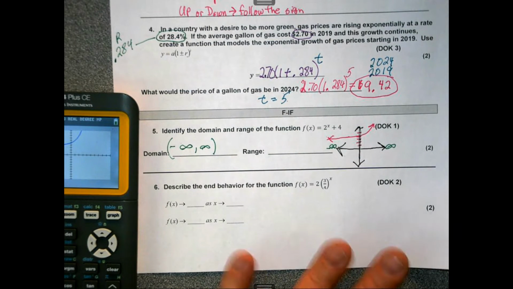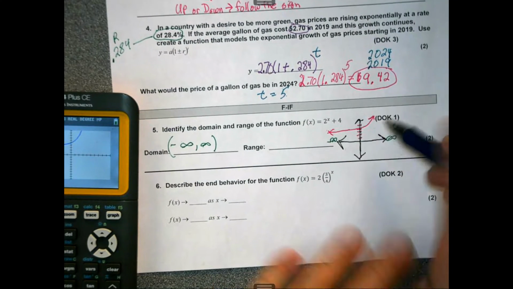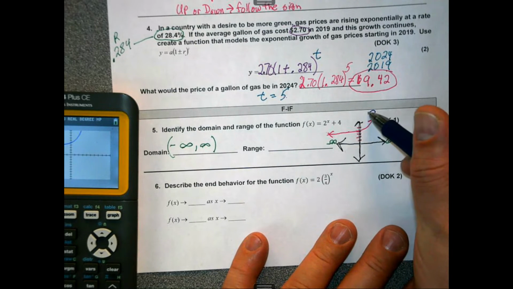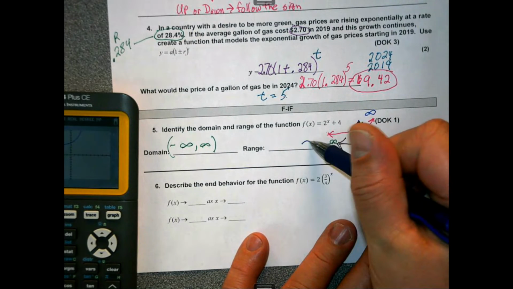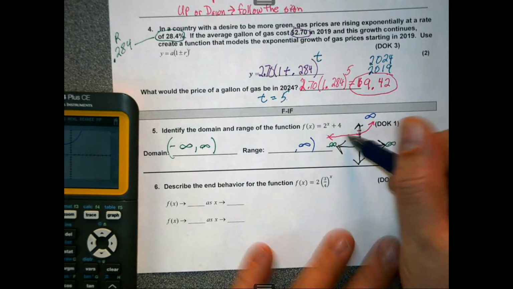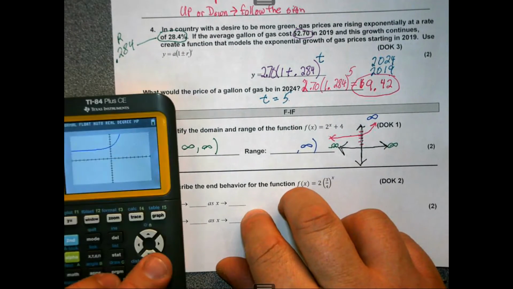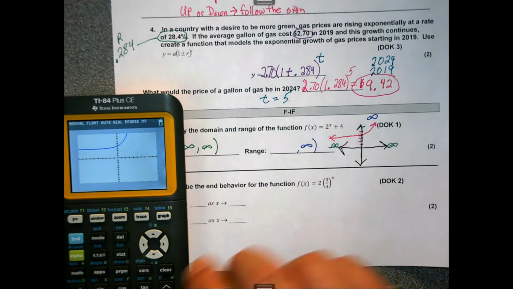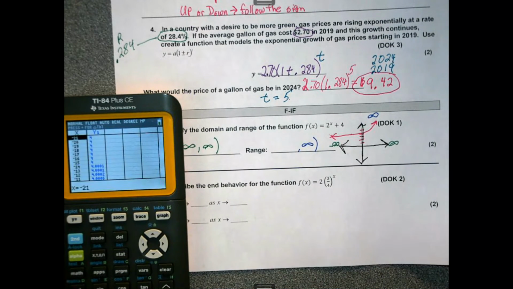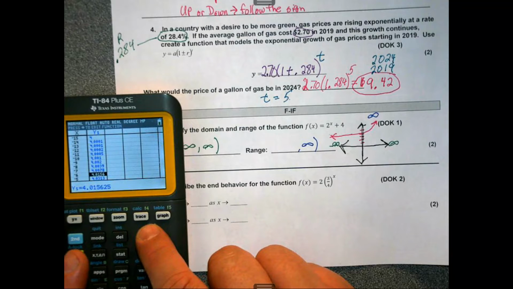Now, range is a little tricky. I know it's going to go up to positive infinity, but I'm not really quite sure where it's starting. So look at the graph. I would probably go to my chart. Second graph, and notice that it's trying to get to that 4, right?